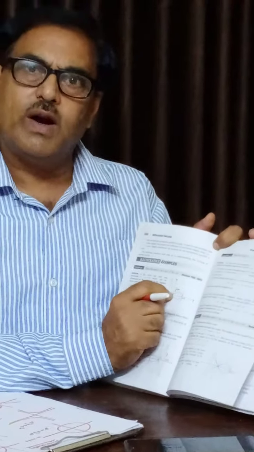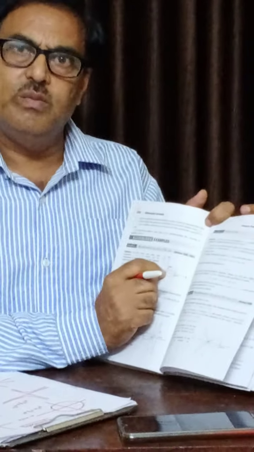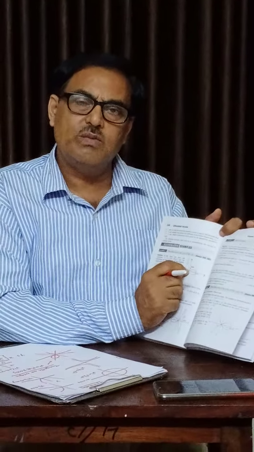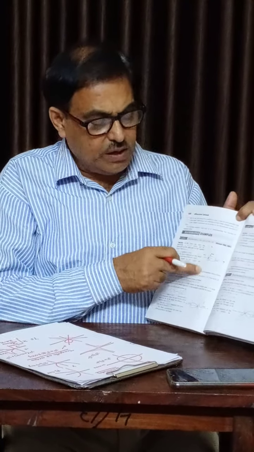It means from the origin two different branches of the curve pass. For one branch the tangent will be y is equal to under root b upon a times x, and for the second branch y is equal to minus under root b upon a times x. And simply we will find the asymptote parallel to the y-axis by putting the coefficient of y squared, a plus x, equal to 0, which means x is equal to minus a. It is the asymptote.